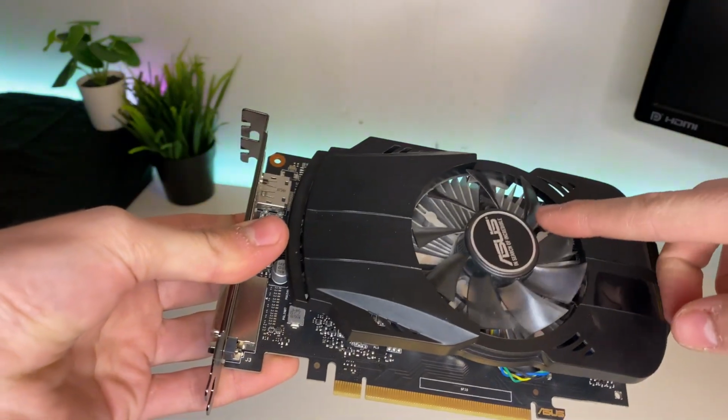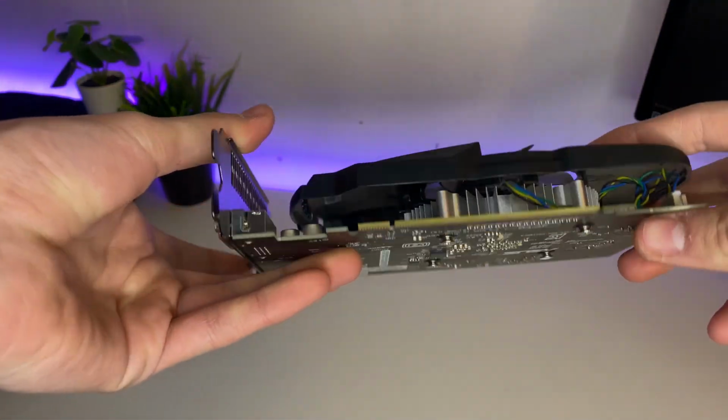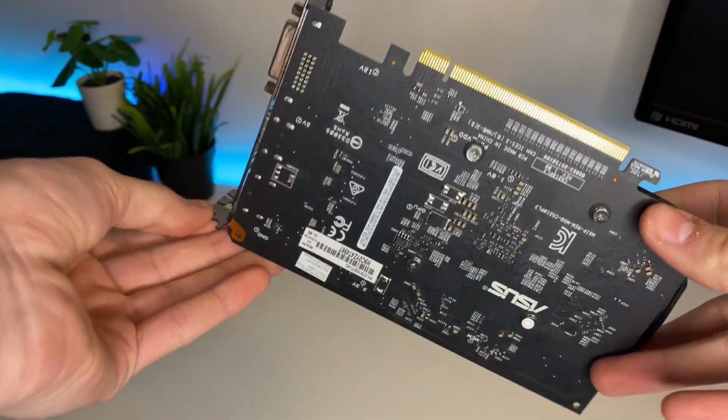Grabbing that 1050 Ti, we want to take it apart, dust it off, and apply new thermal paste to ensure maximum performance out of this little card.